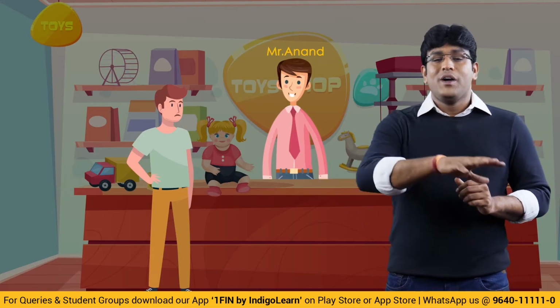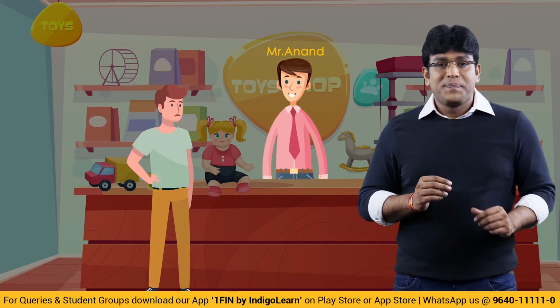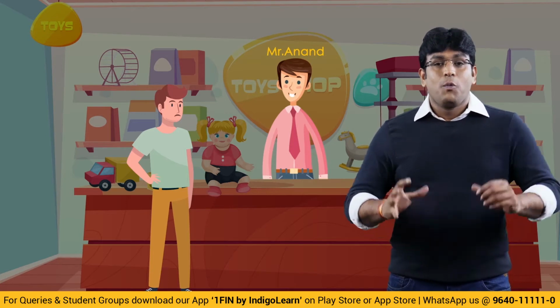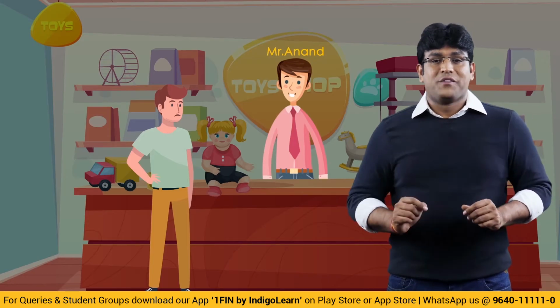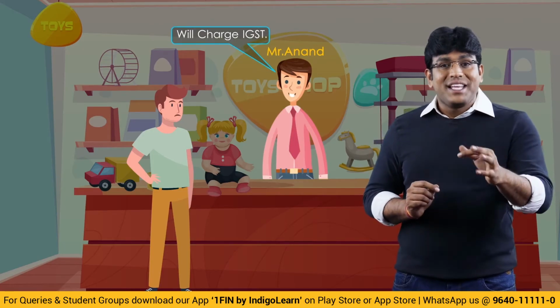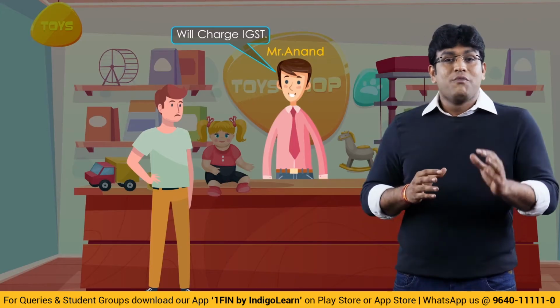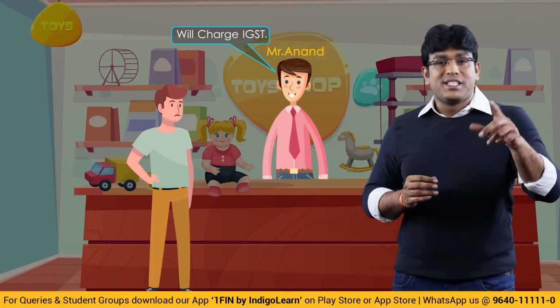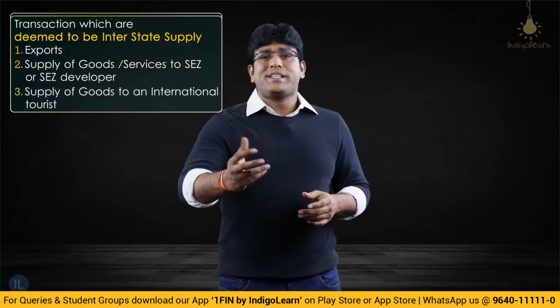Now, in the course of moving around in India, Jack visited the shop of Anand, and Jack purchased one toy from Anand's shop. In that case, my dear friends, Anand should charge Mr. Jack IGST. He should not charge CGST and SGST, because whenever supply is made to a tourist, it is deemed to be an interstate supply. Now, question is, sir, who is a tourist?